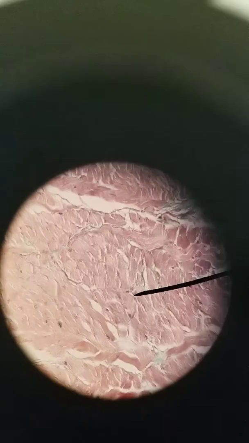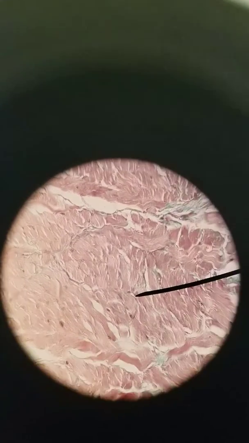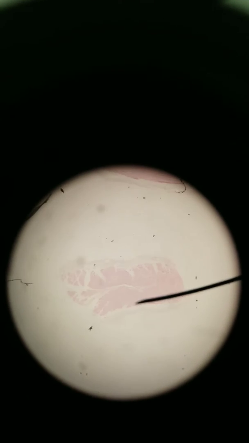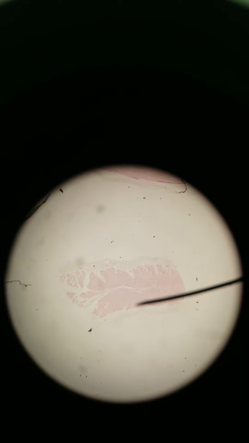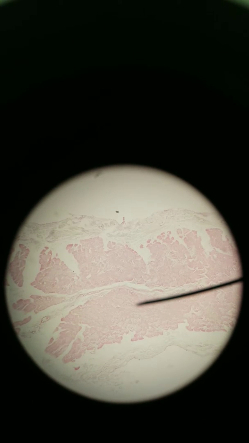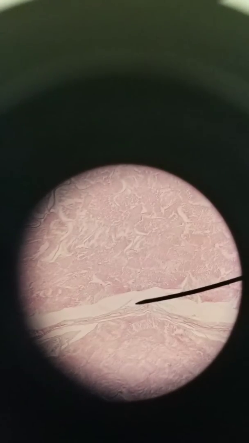So let's look at each type individually. I'm going to switch over to a section of skeletal muscle that is in cross section. So we are at 40x right now. Now we're at 100x. Now we are at 400x.